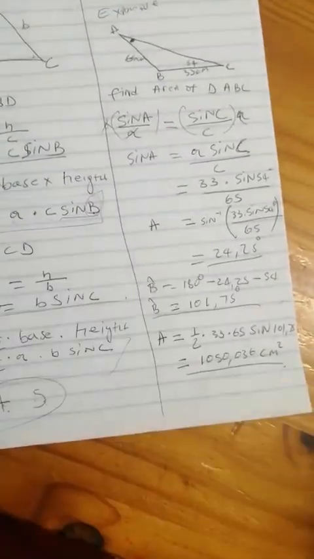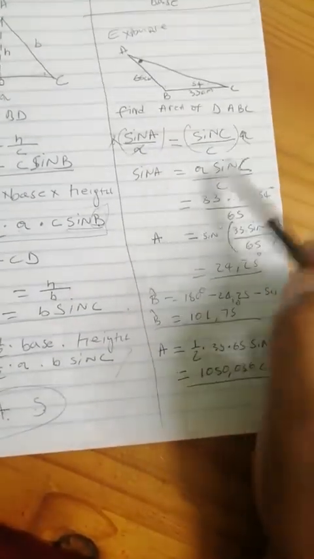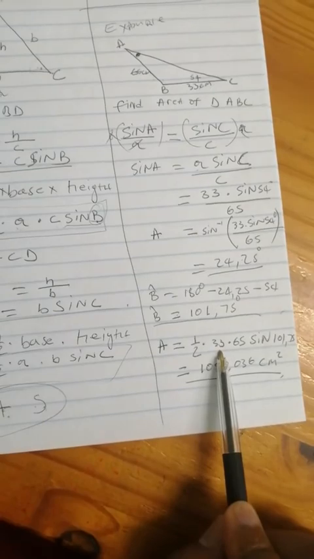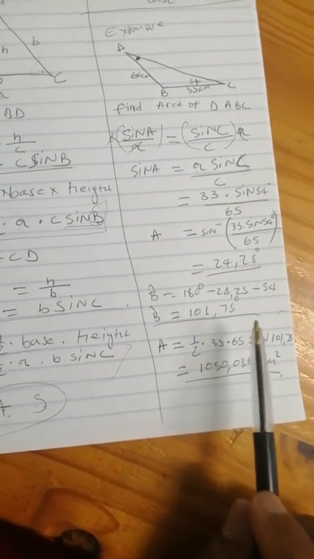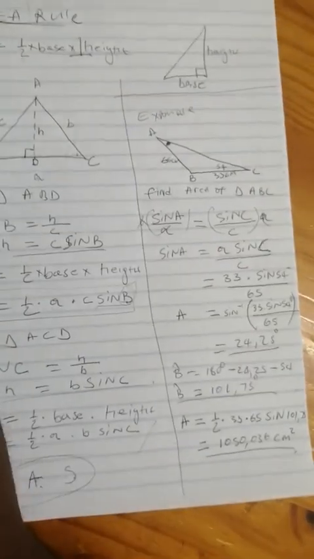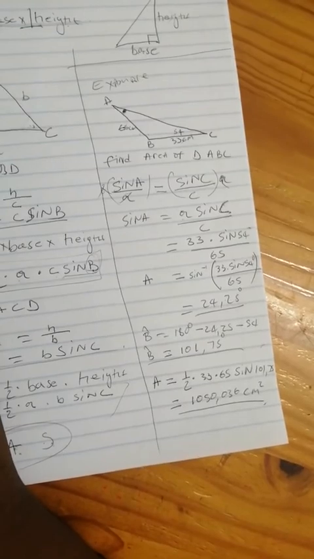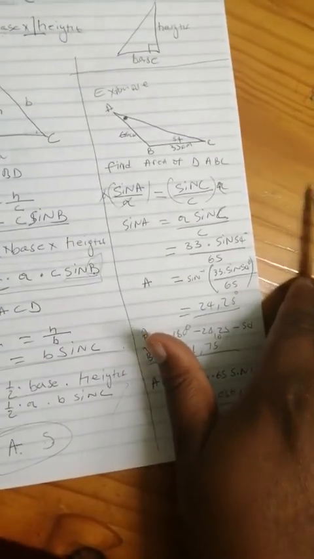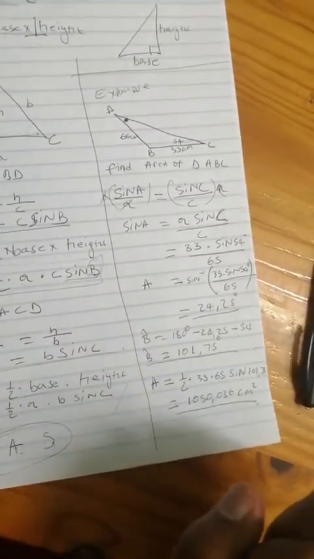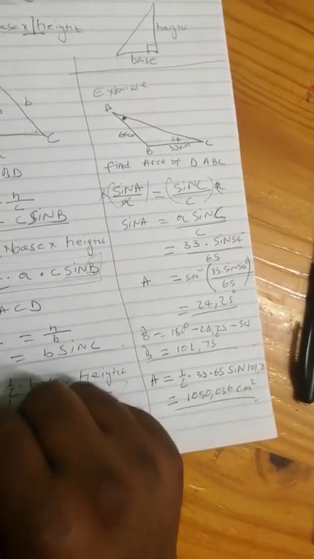It is not always the case where you'll find that you need to go through the sine rule first before you go to your area rule. In some other cases it will be straightforward. Again, the most appropriate book to practice this is your grade 11 textbook. It will have enough examples for you to practice there.